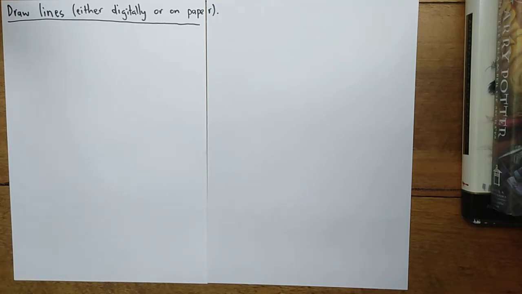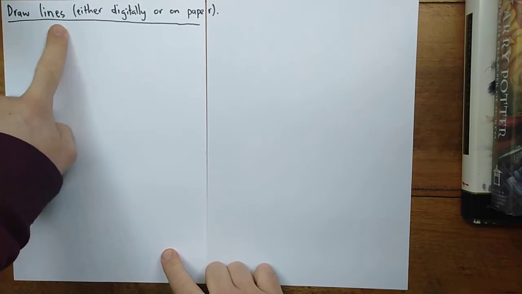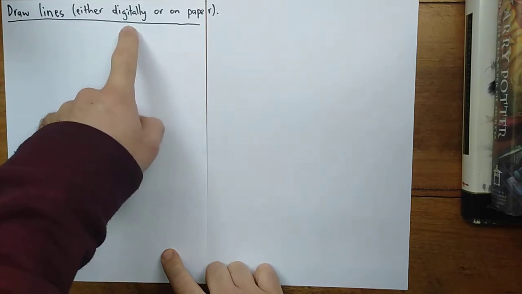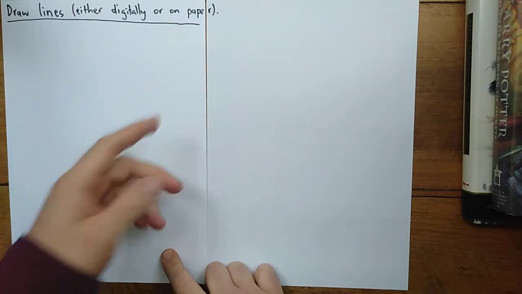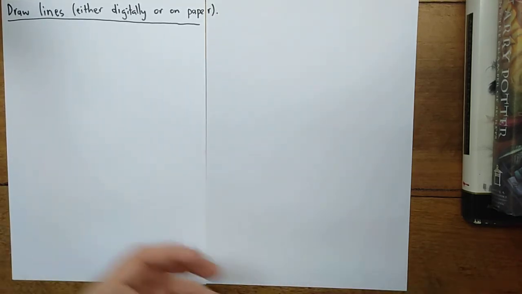Okay guys, in this video I'm going to talk about this skill, drawing lines. So we're going to draw lines either digitally or on paper. I imagine that most people are comfortable drawing lines on paper, and the intermediate VCAL outcomes say that you just need to be able to draw lines and shapes. But because we're working online, I thought I'd take this opportunity to also show you how you could draw lines digitally, so draw lines with a program on the computer.